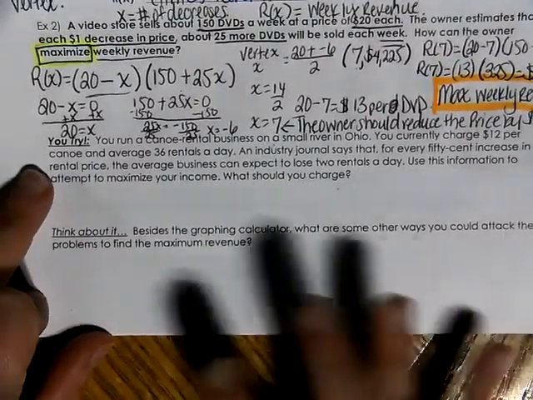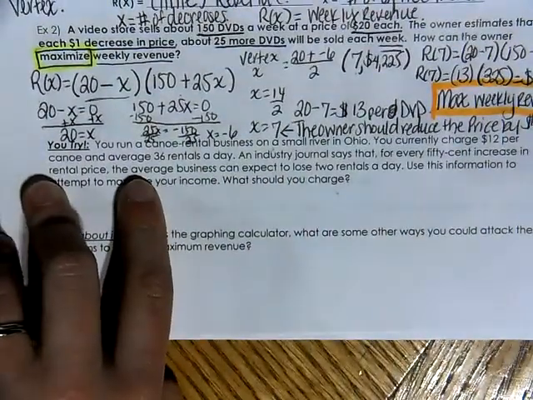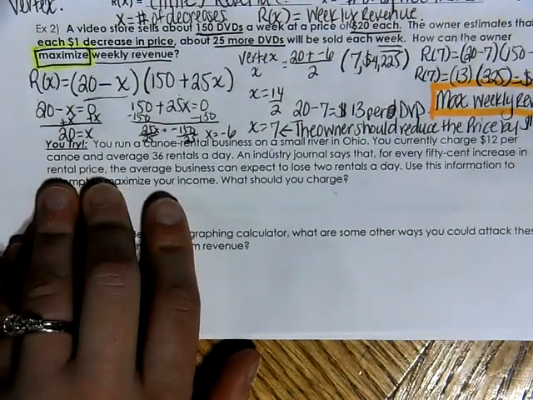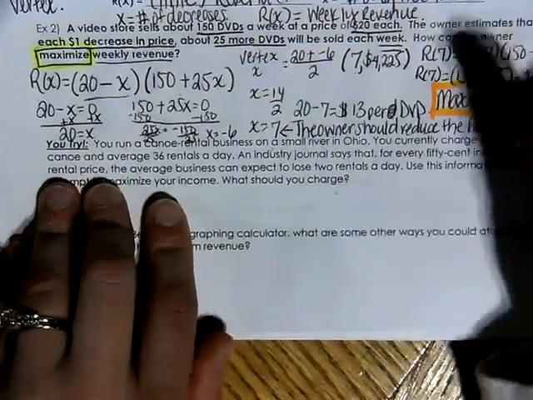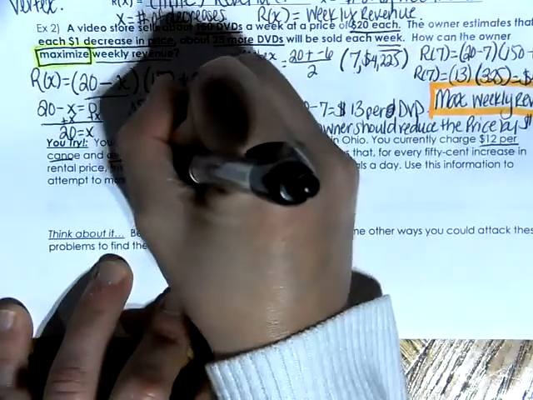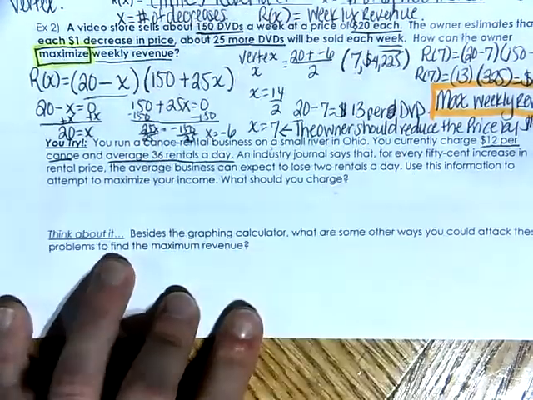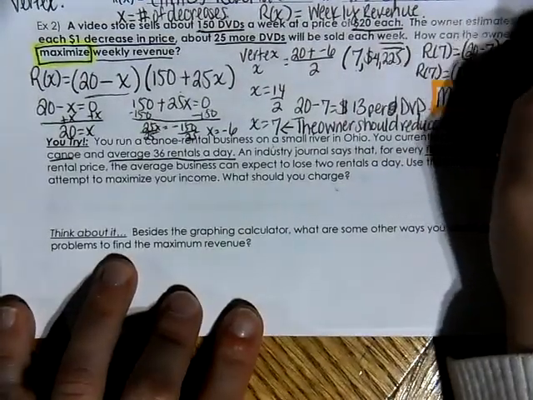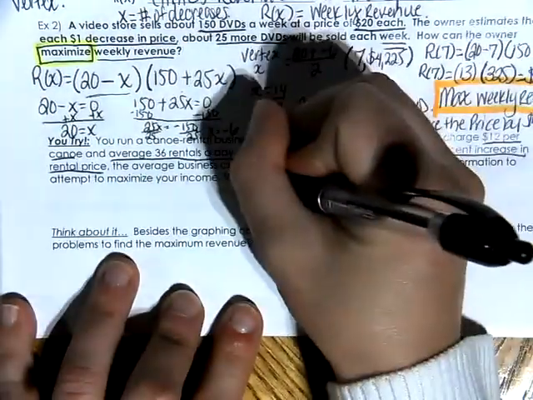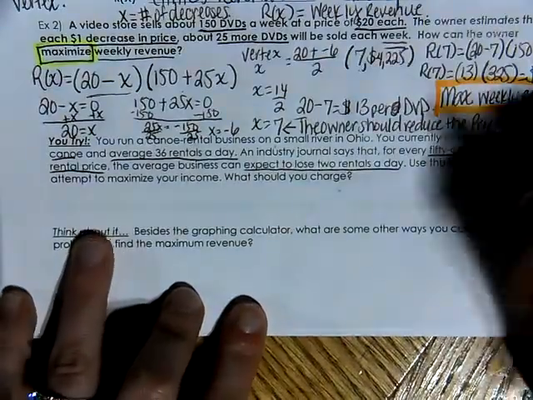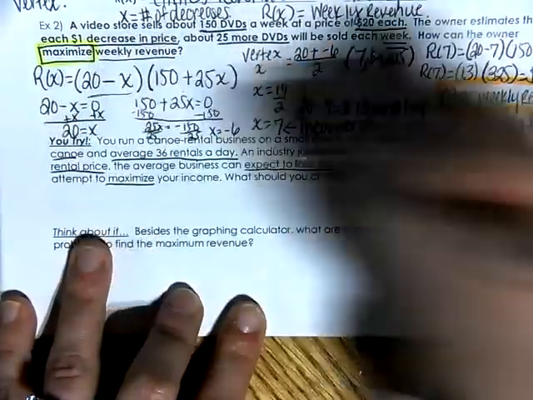All right, so when it comes to this you try, let's go ahead and analyze this. It says you run a canoe rental business on a small river in Ohio. You currently charge $12 per canoe and an average of 36 rentals a day. An industry journal says that for every 50-cent increase in rental price, the average business can expect to lose 2 rentals a day. Use this information to attempt to maximize your income.